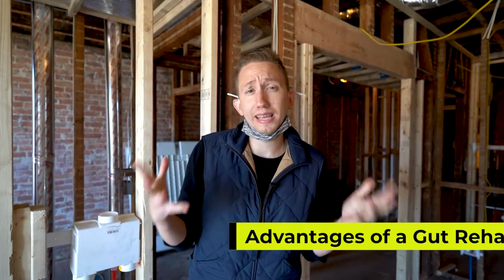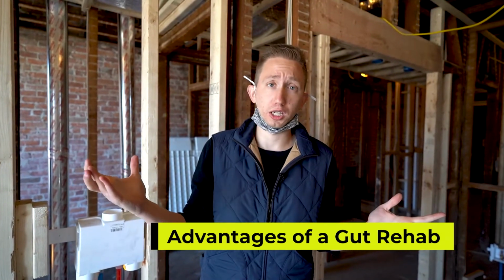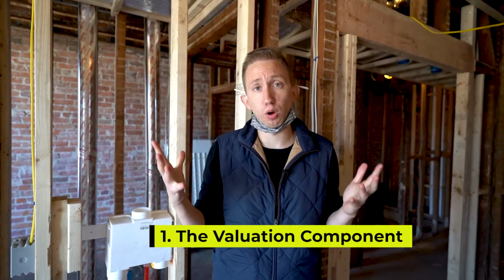So you could ask, what are the actual advantages of doing a gut rehab versus maybe what most investors are accustomed to, which is that light turnaround? Well, I'd say there's three key things you need to keep in mind. First of all, there's the valuation component. So the reason we do a gut rehab is not only do we want a rental property and cash flow, right? That's obviously the goal for a lot of investors, but we also create equity by doing that, right?